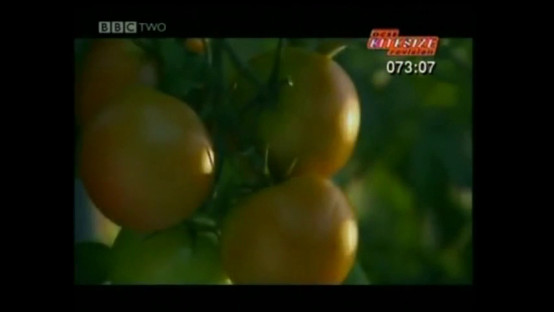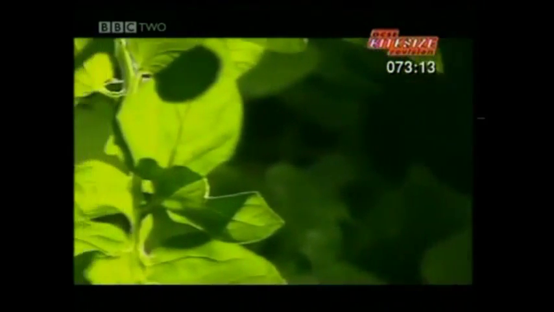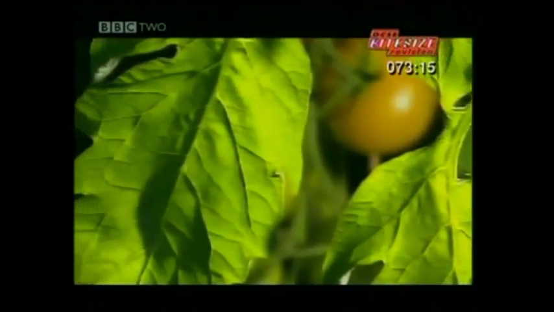5 a.m. At one of Britain's biggest tomato nurseries, it's time for breakfast. Over the next hour, these plants will suck up most of the 50,000 litres of water they will need for photosynthesis today. It's pumped to their roots.